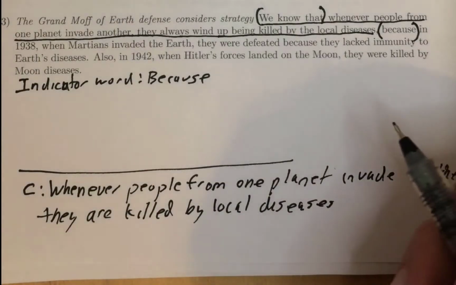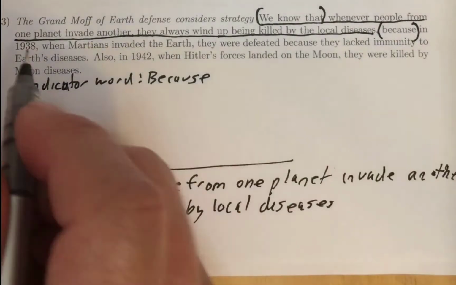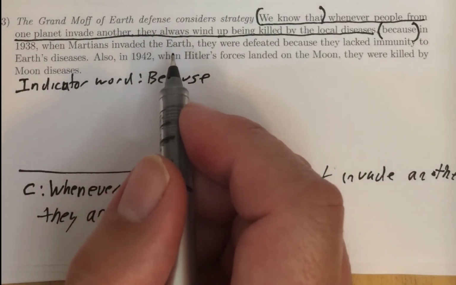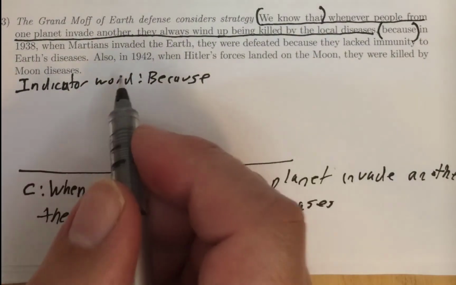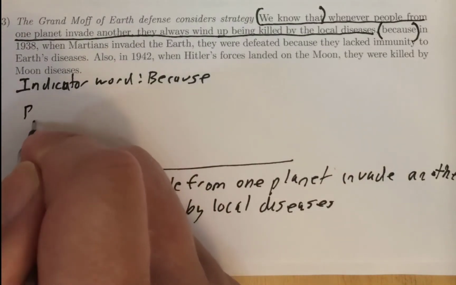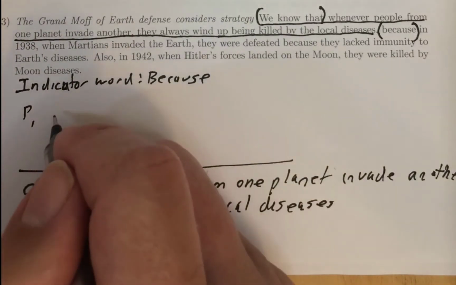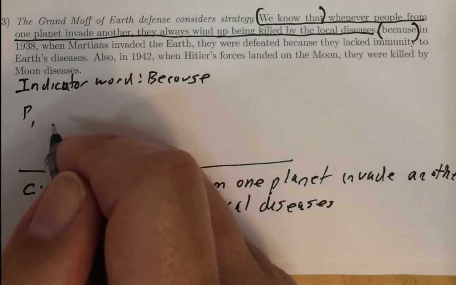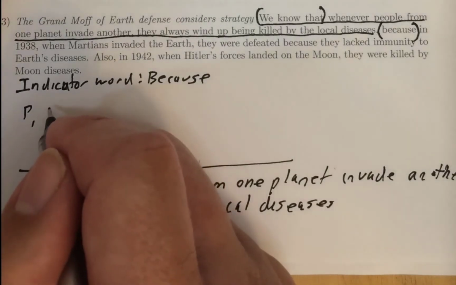Okay, so what are the premises then? In 1938, when Martians invaded Earth, they were defeated because they lacked immunity to Earth diseases. We'll have to shorten that. We'll say P1, Martians were defeated by Earth diseases in 1938.